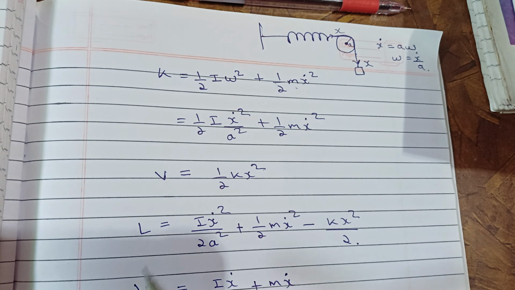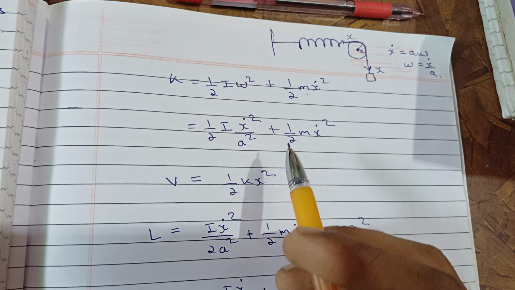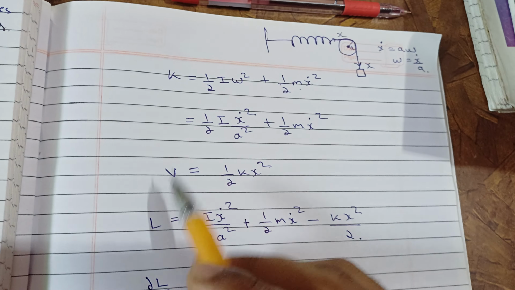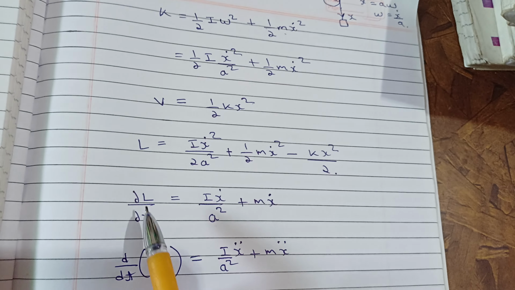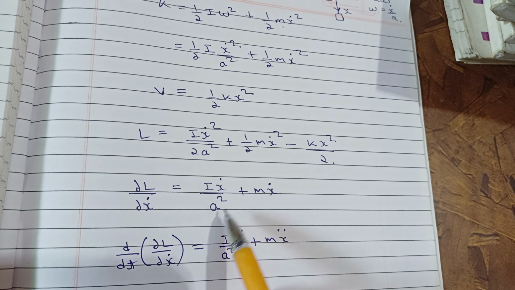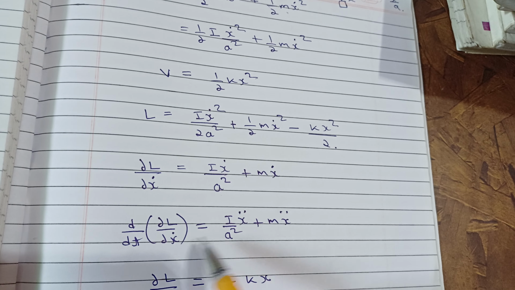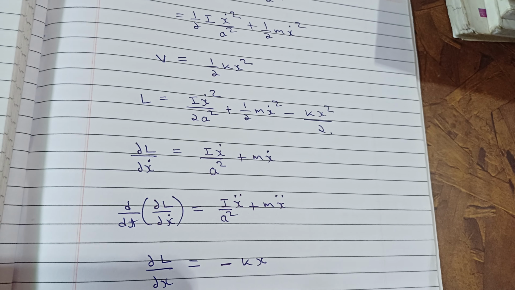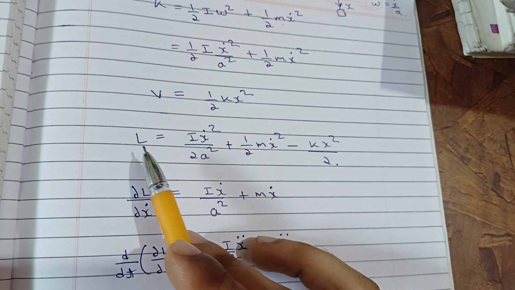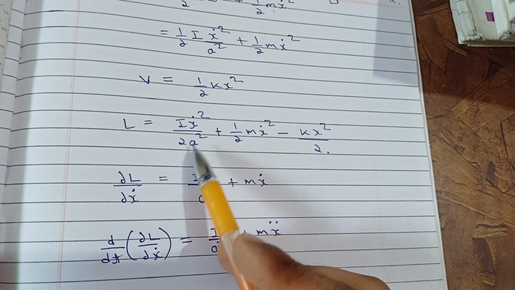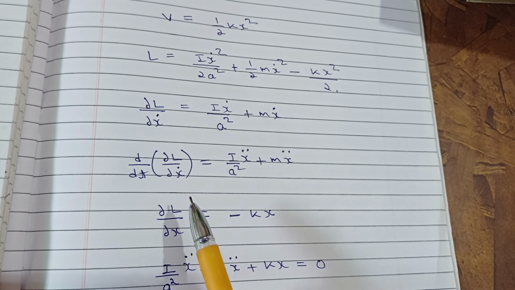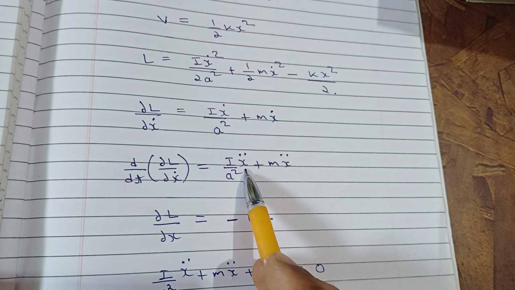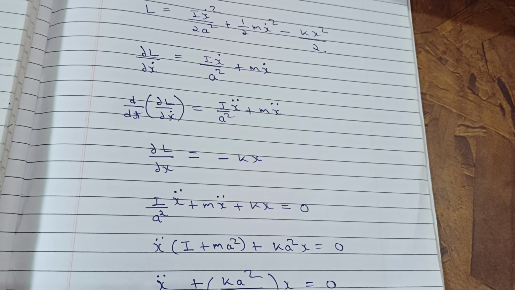Now you have kinetic energy and potential energy, and that is depending on the single variable, single coordinate x. So you can find your equation of motion simply by Lagrangian. Lagrangian will be kinetic energy minus potential energy. Now del L by del x dot will give you I x dot divided by a square plus m x dot. Then d by dt of this will give you I by a square x double dot plus m x double dot. Now same you will do del L by del x. That will be 0 and it will be minus kx. Now the Lagrangian equation will be this subtracted from this. So you will get this equation.